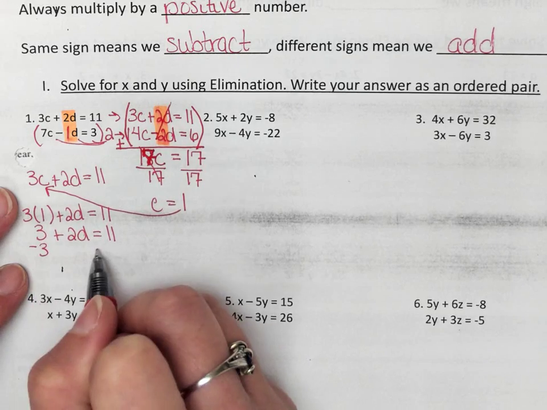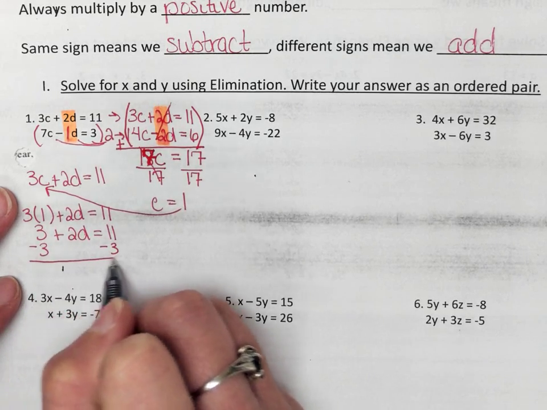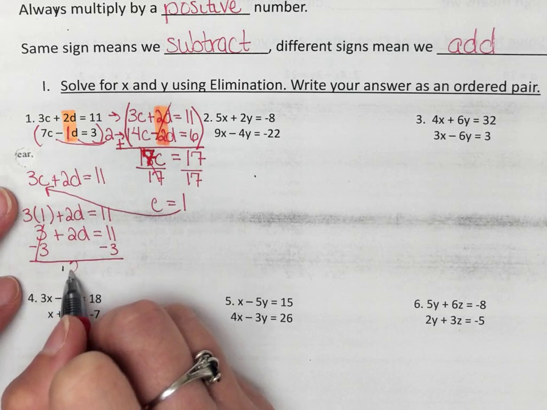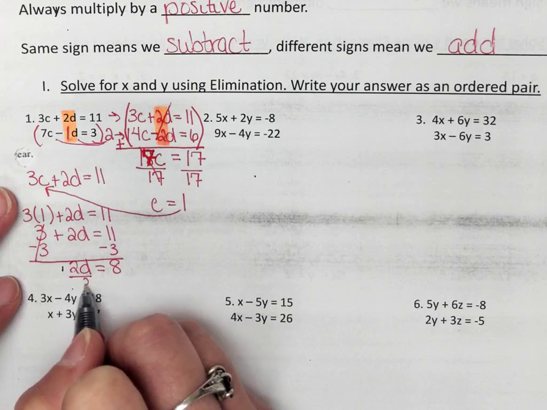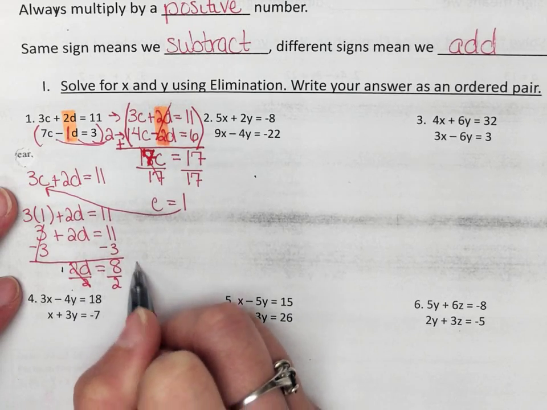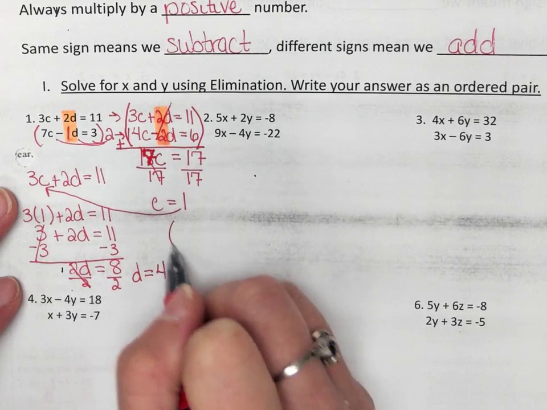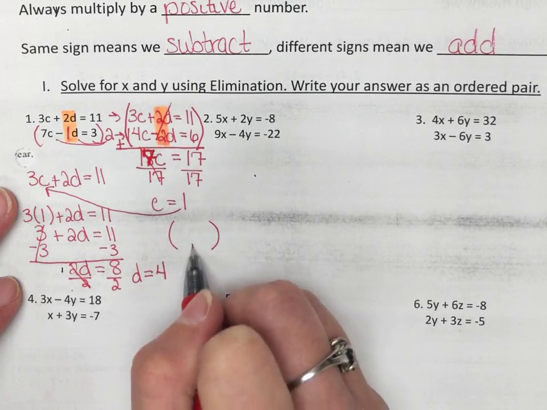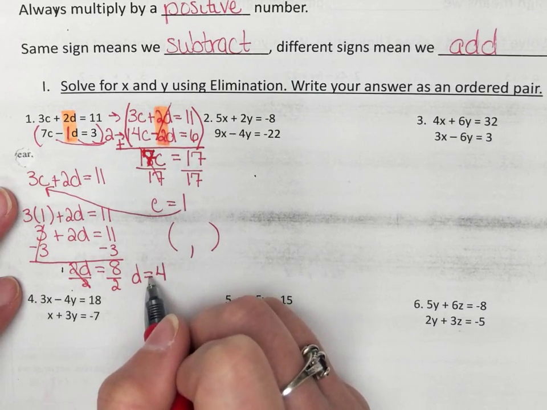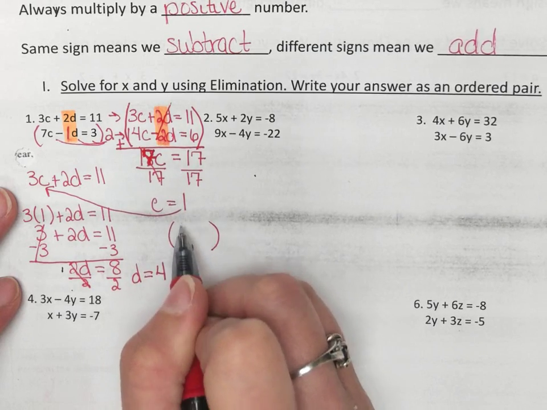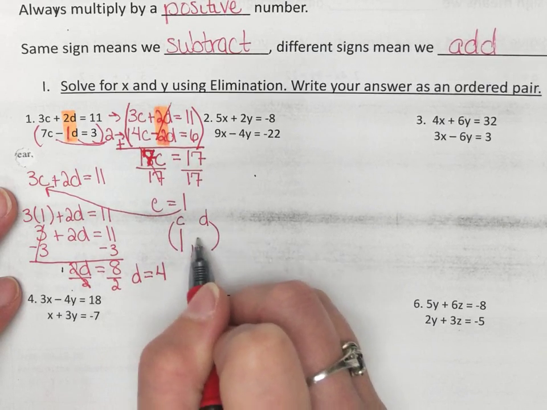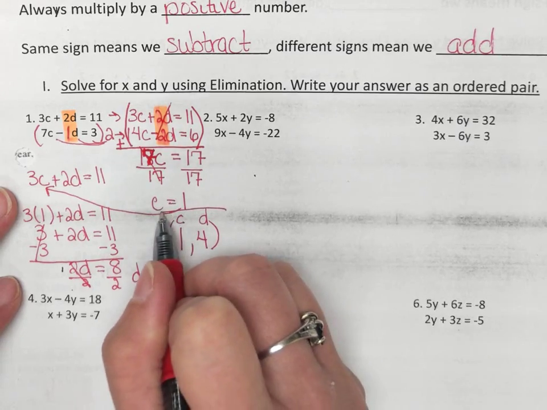Then minus the 3. So 2D equals 8. Divide by 2, and D equals 4. So what comes first in the alphabet, C or D? C comes first in the alphabet. So the 1 is going to go first, and then the 4 will go last. So that is my answer.